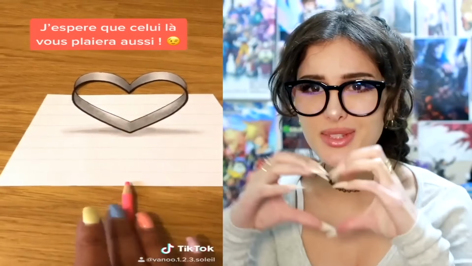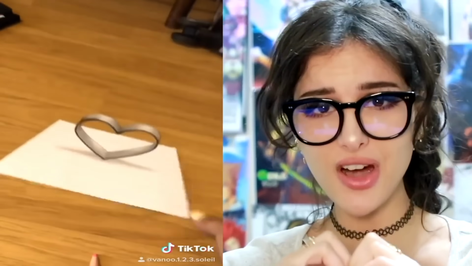It's a drawing, right? It looks like a cookie cutter. Oh, it's flat. I thought it was a heart. At first I thought the pencil was a drawing, and then they removed it, and then I'm like, wait, the heart is flat. It looks like it's chilling vertically.